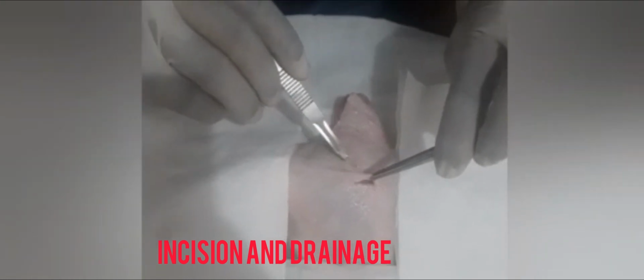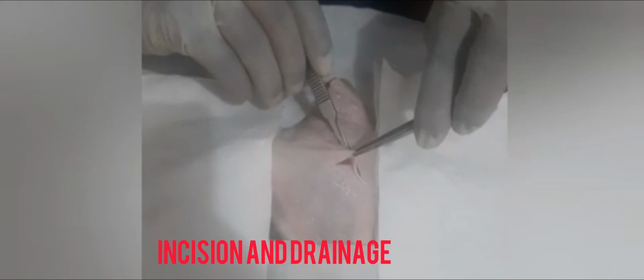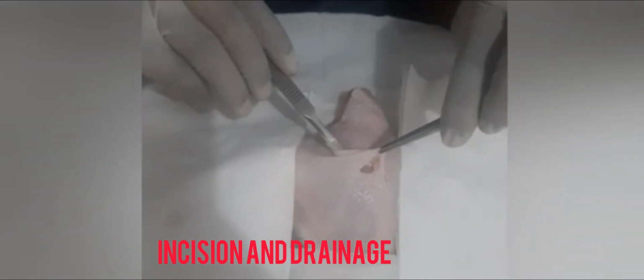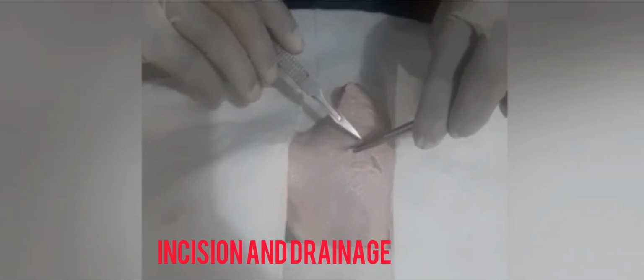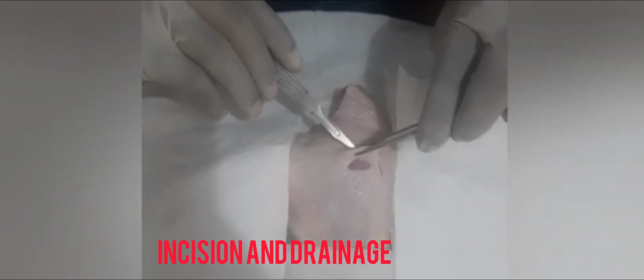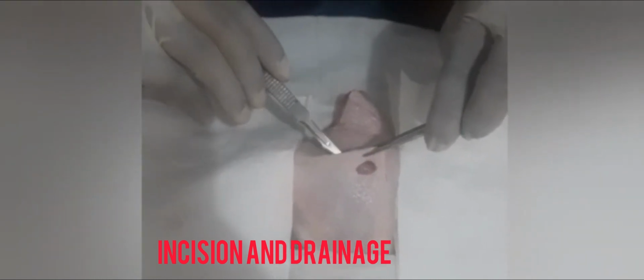Make a V shape on both the edges of the incision. Cut through the subcutaneous tissue within the edges of the incision and carefully remove the skin tag as shown.